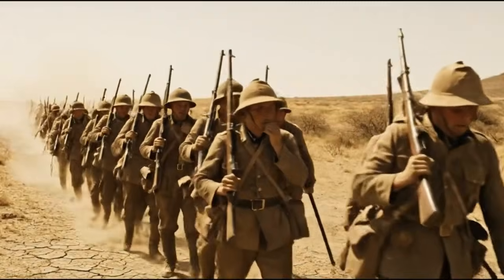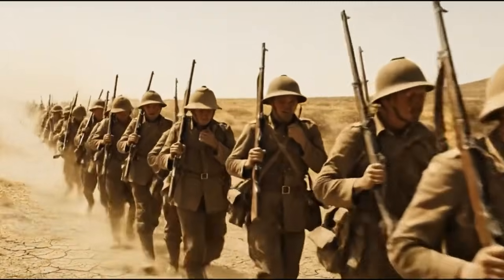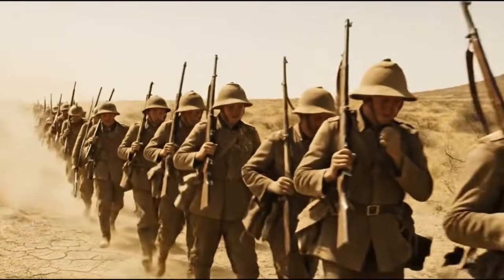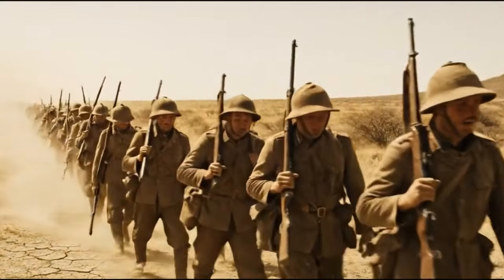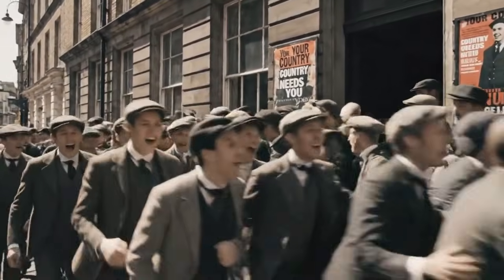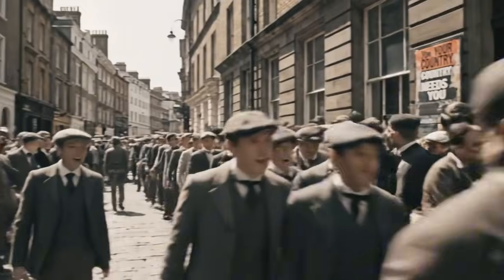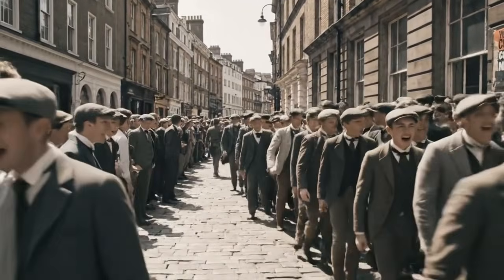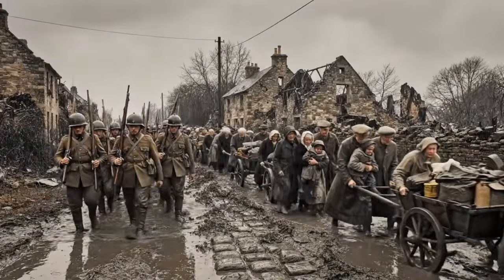But the 19th century ends with a warning. The Boer War in South Africa turns into an embarrassing slog. Britain wins but badly. Concentration camps for Boer civilians shock the world. The empire looks less invincible than it used to.